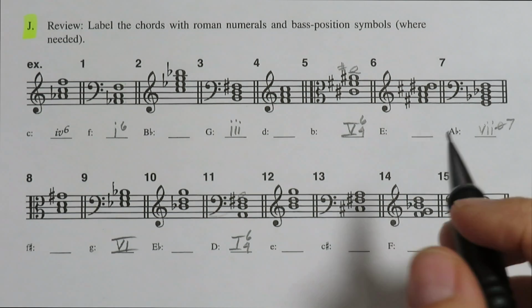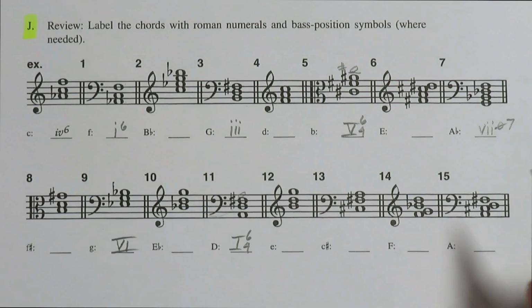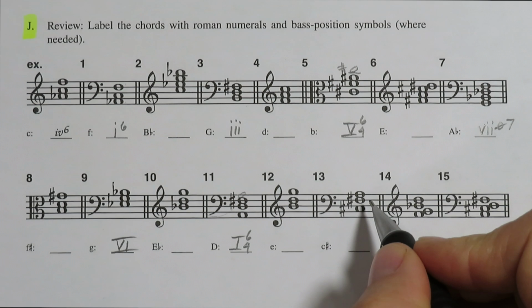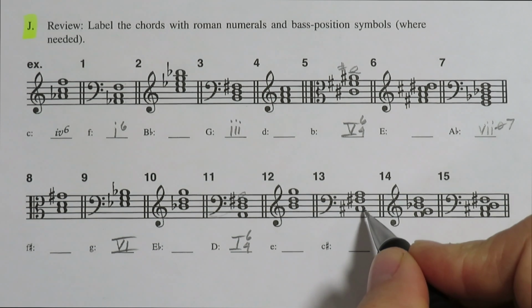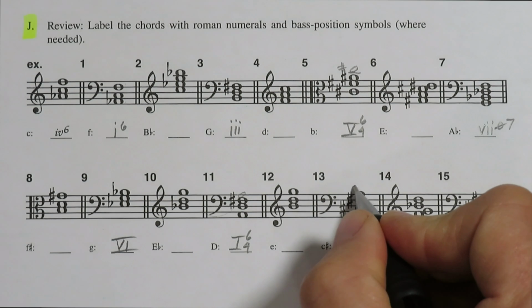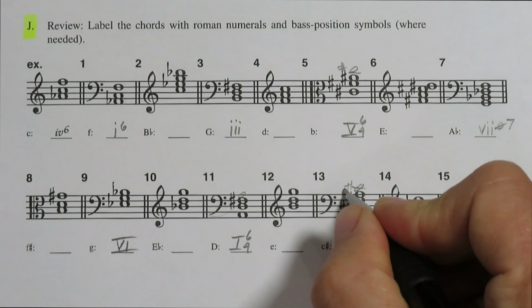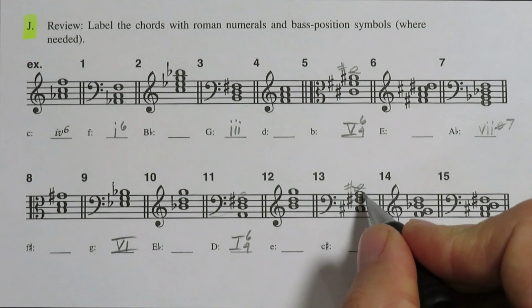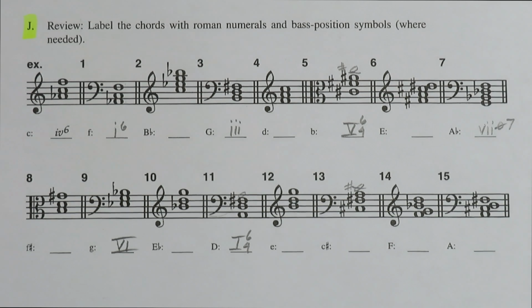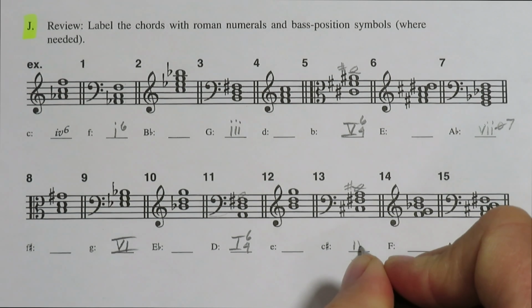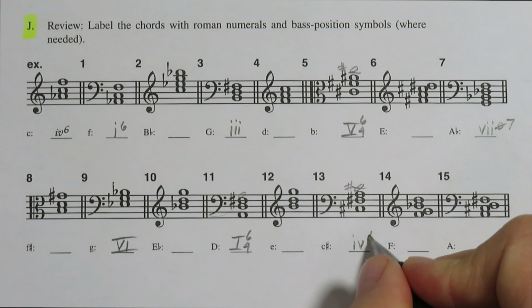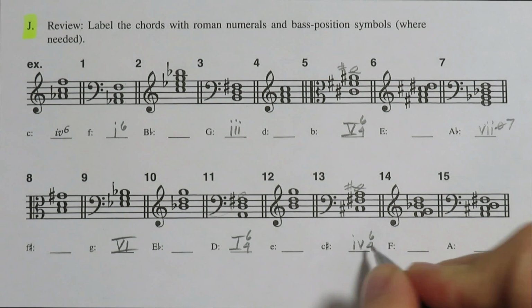Now C sharp minor. We have a C sharp, F sharp, A. So another 6, 4. So if we put the C sharp up on top, we would have F sharp, A, C sharp. That'd be F sharp minor. Okay, and then the key of C sharp, that would be the 4 chord, minor 4, and 6, 4.